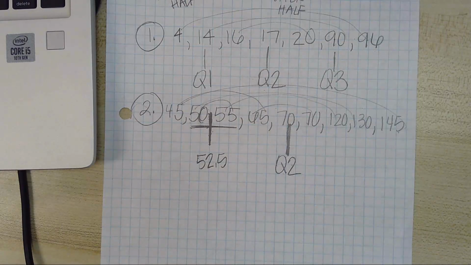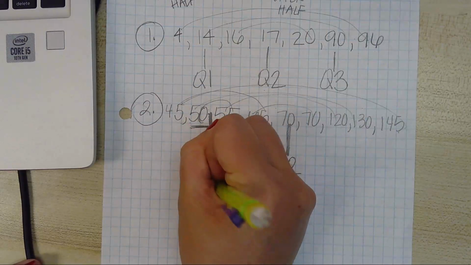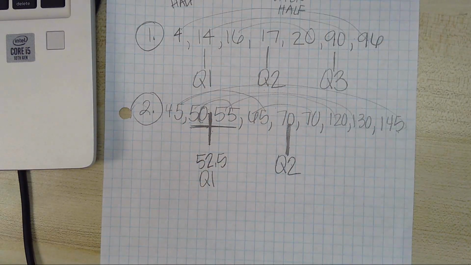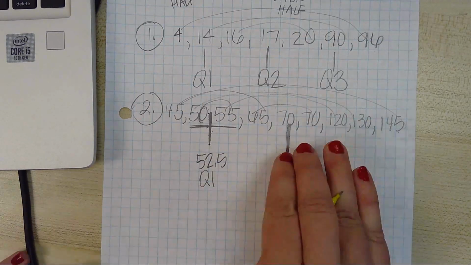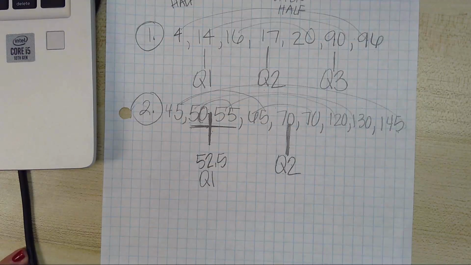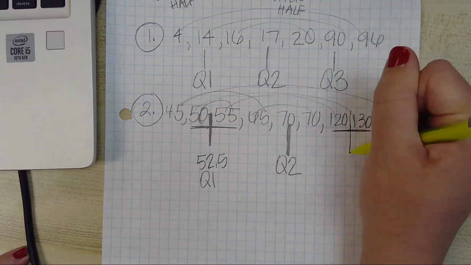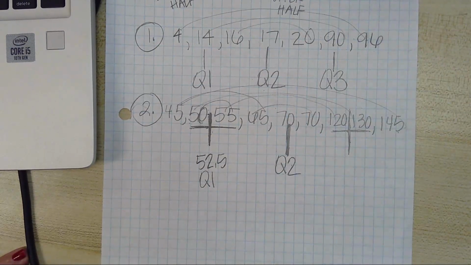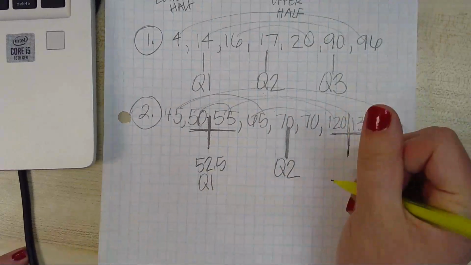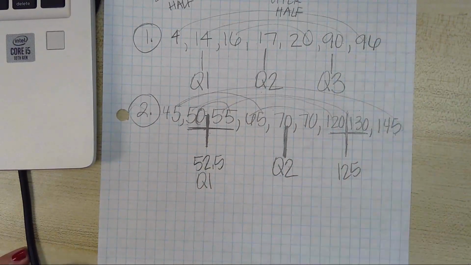And what does that represent? Q1. That's how we would write it. It's okay. 70. It's okay, you're still cool. All right, and then my upper half of the data: 70, 120, 130, and 145. What happens? 120, 130. So you gotta add it and then divide it. And what do you get? 125. Okay, but what is 125 called? Q3.